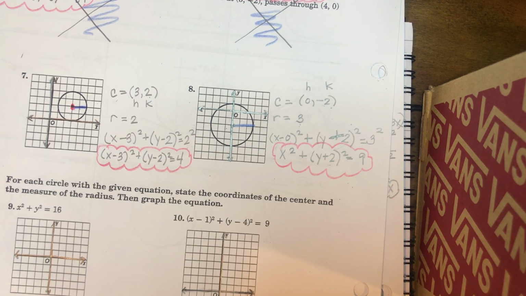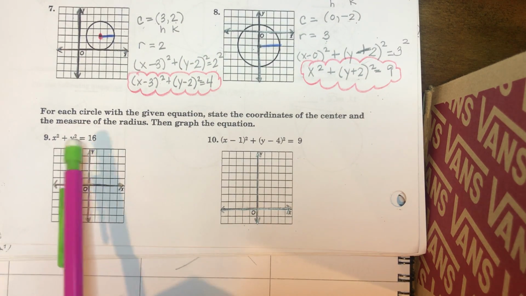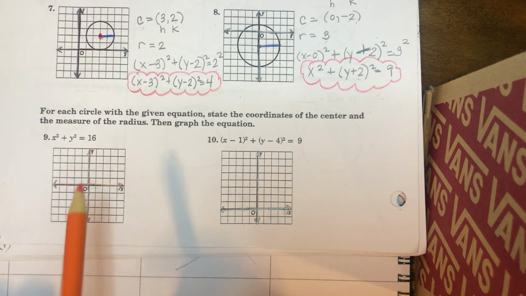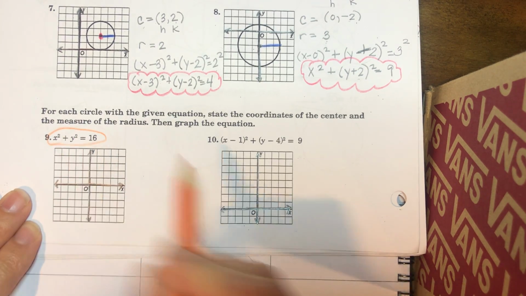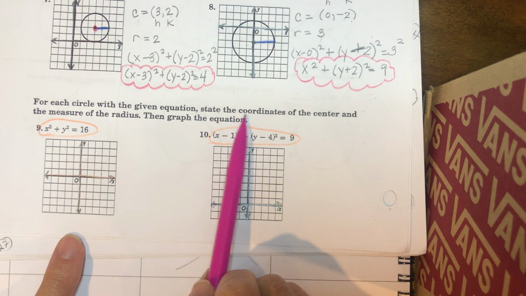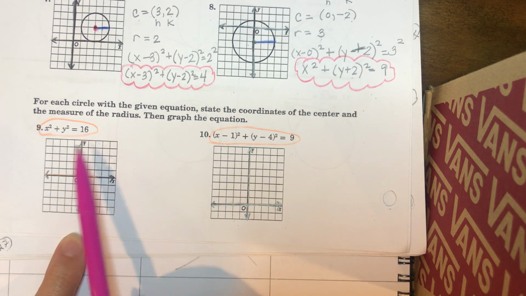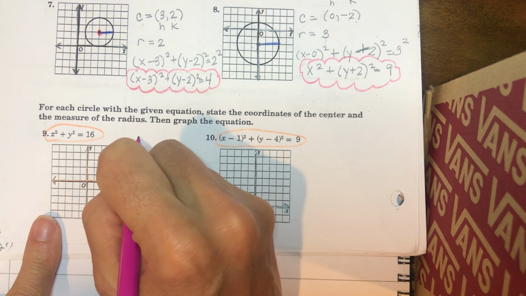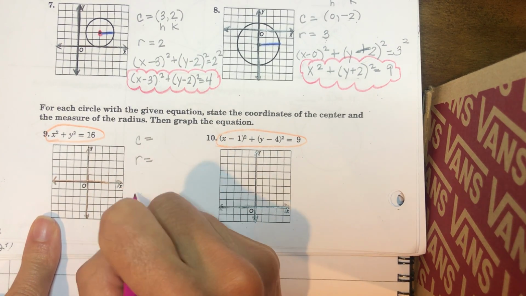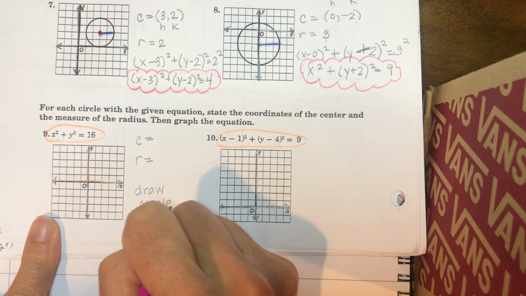Okay, last two. Last two are slightly different. So for 9 and 10, it says for each circle with the given equation. So let's take a look here for number 9. They give us the equation. For number 10, they give us the equation. They want us to state the coordinates of the center and find the measure of the radius. Then they want us to actually graph a picture of the circle. So I need to figure out what my center point is, what my radius is, and then I need to draw my circle. So 3 things that I need to do.